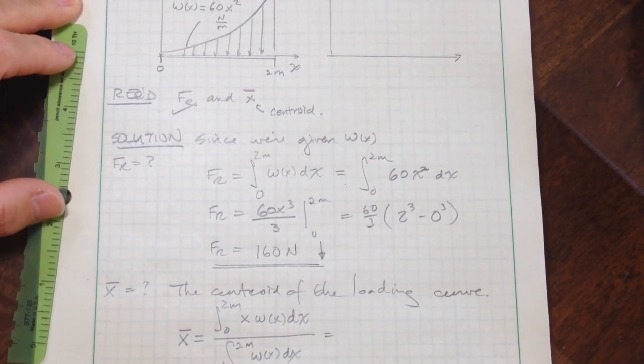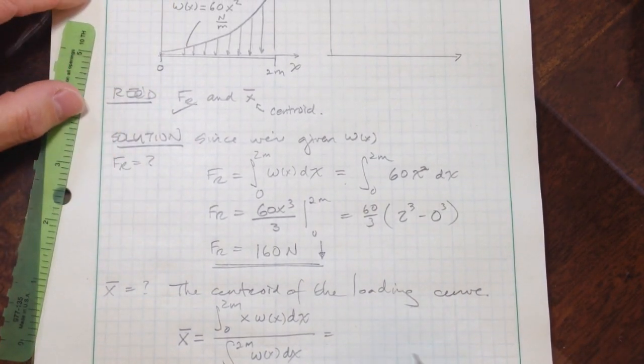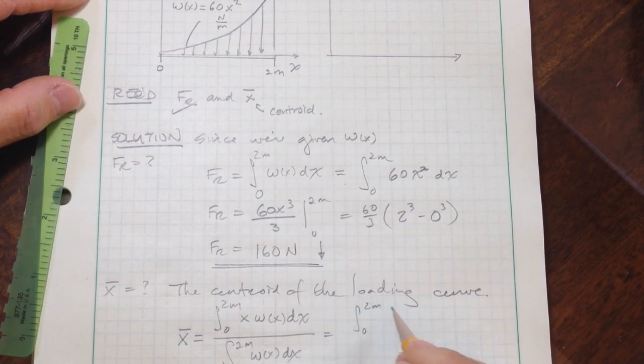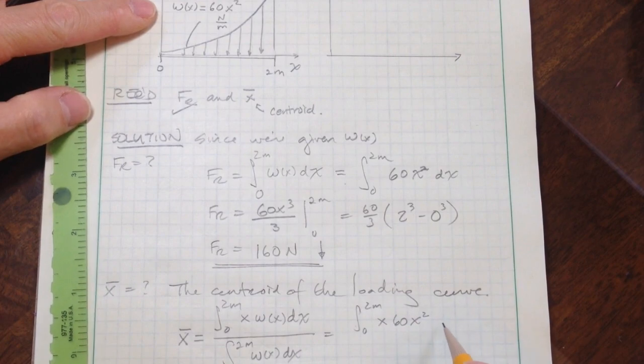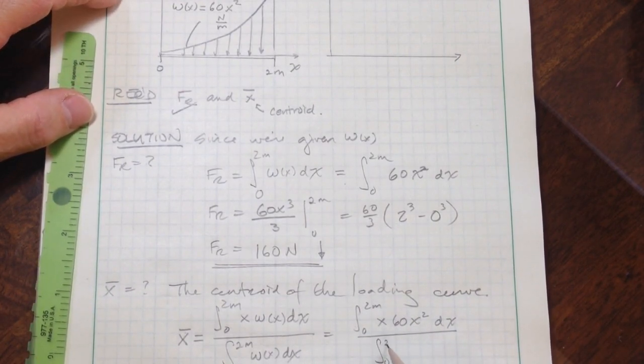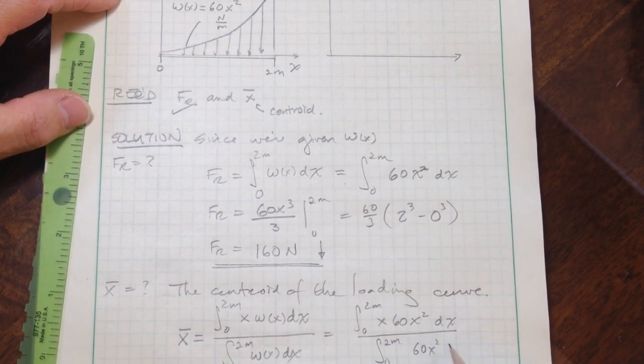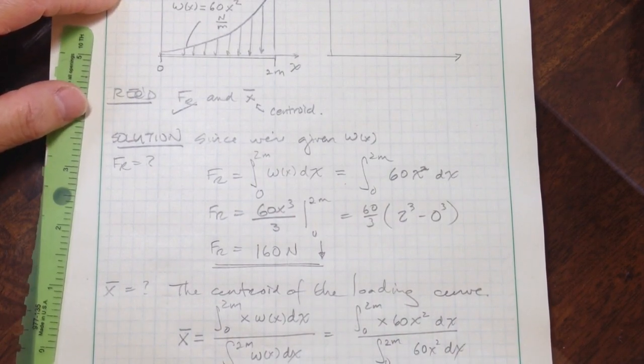We just substitute that equation: the integral from 0 to 2 meters of x times 60x squared dx, all divided by the integral from 0 to 2 meters of 60x squared dx.